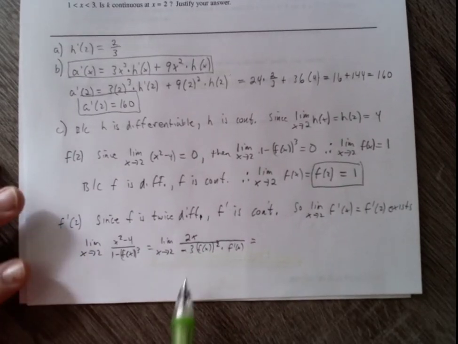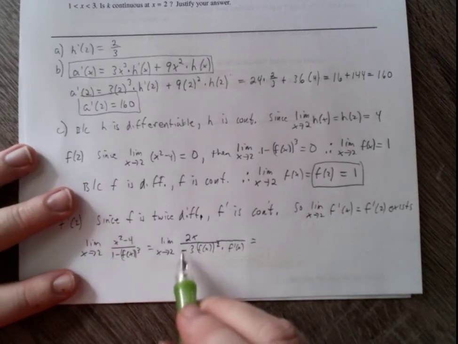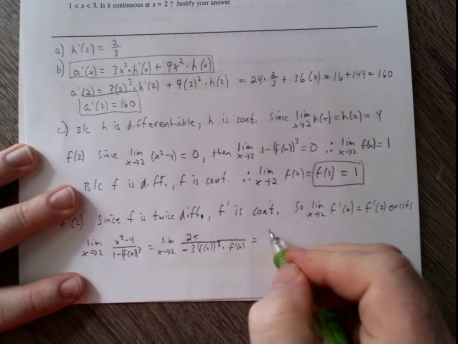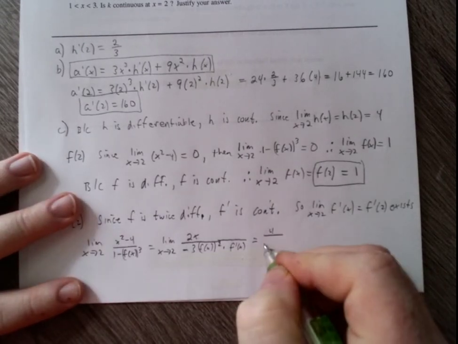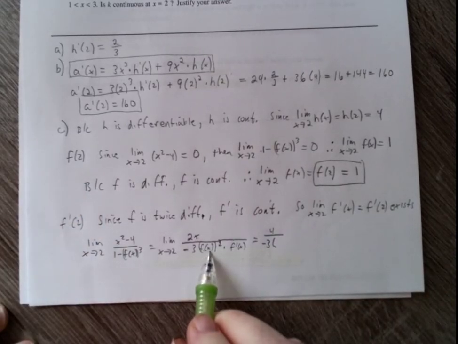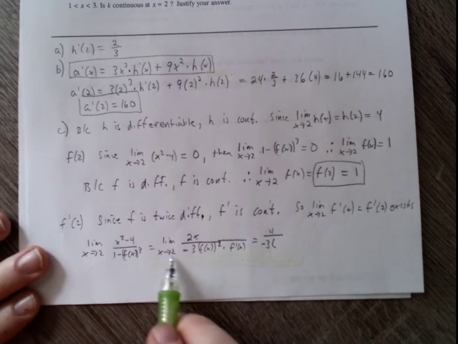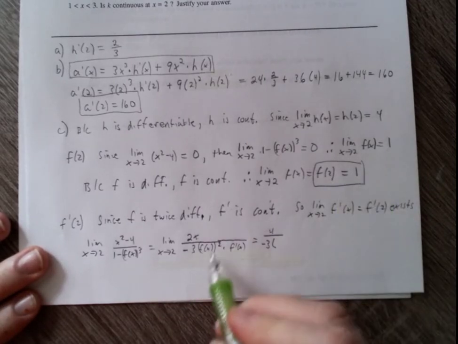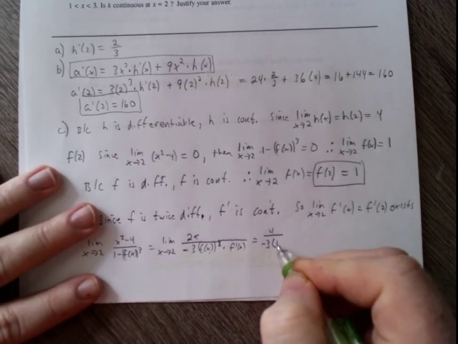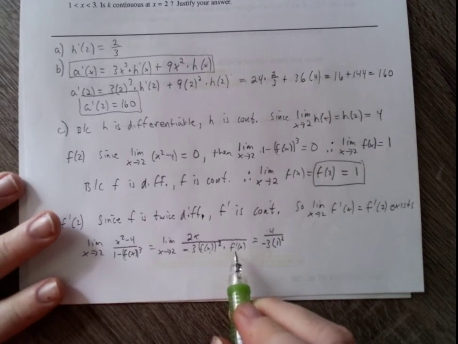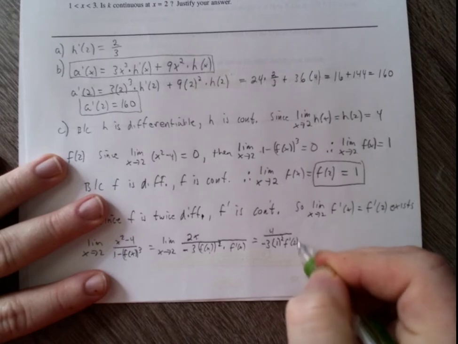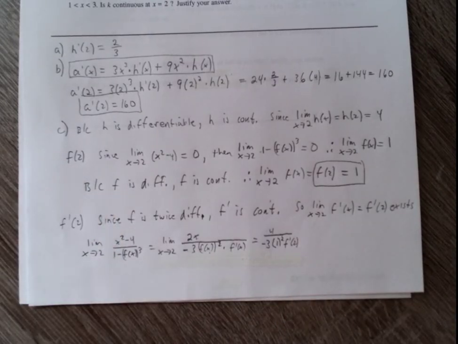Okay, so now we're going to go ahead and plug in our 2. So we get in the numerator 2 times 2 is 4. And in our denominator we get negative 3. f of 2 is 1, we're plugging a 2 into this. And 1 squared is 1. So this is going to be 1 squared. And then f prime of 2 is what we have down here. We don't know what f prime of 2 equals yet.